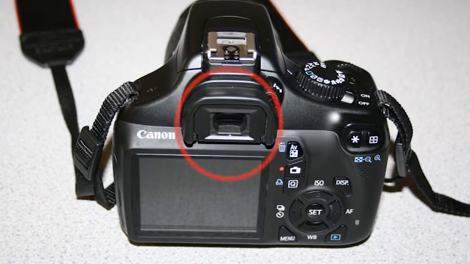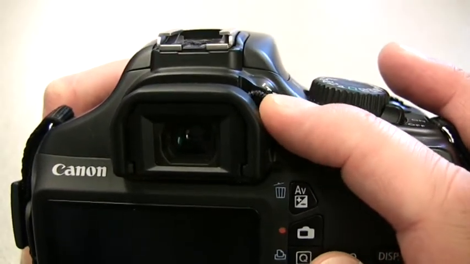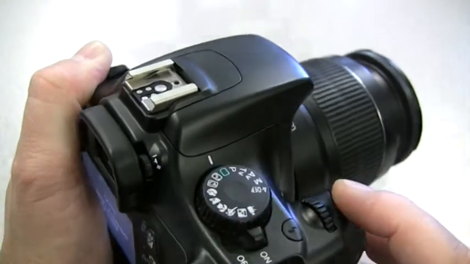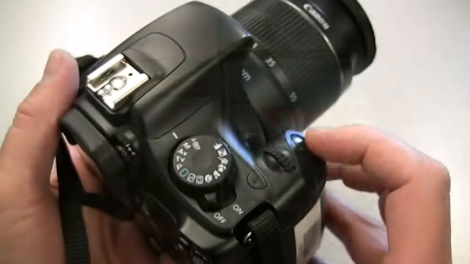When you look through the viewfinder, if the AF points don't look sharp, adjust the dial here until you can see them clearly. For a lot of situations, the fully automatic mode, symbolised by a green rectangle, will be fine. Select this and then look through the viewfinder and place your finger on the shutter button.